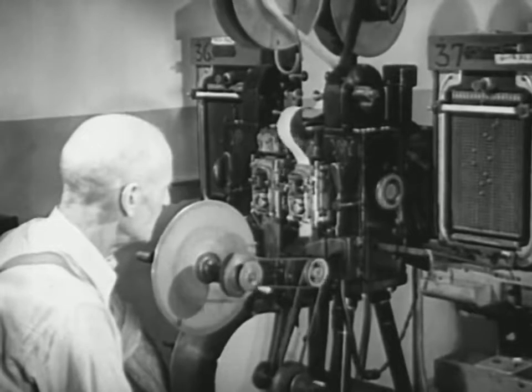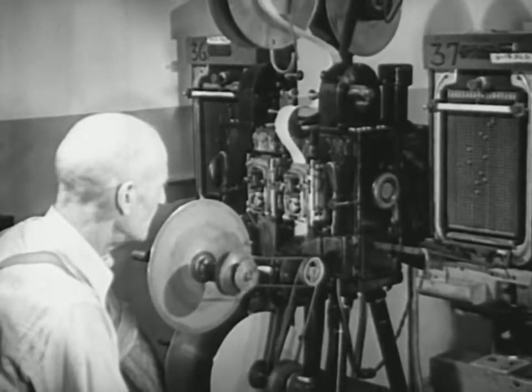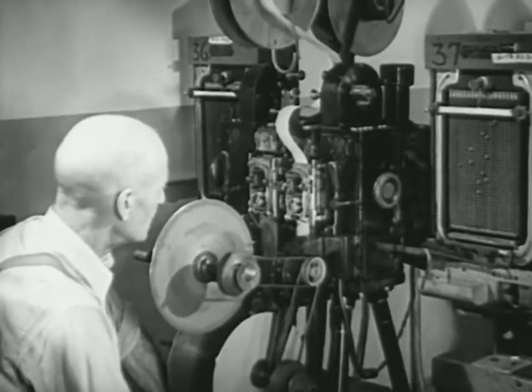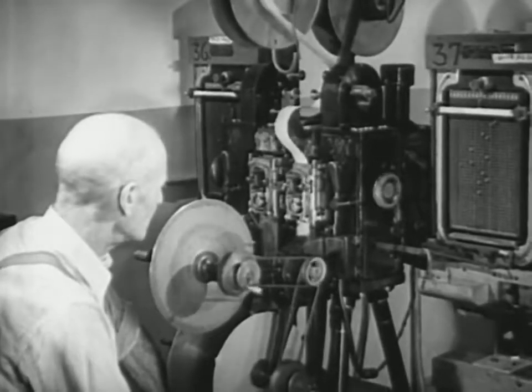Prints from the negative onto a positive film were made by exposing each little frame of picture, one by one, on a slow machine such as this one.